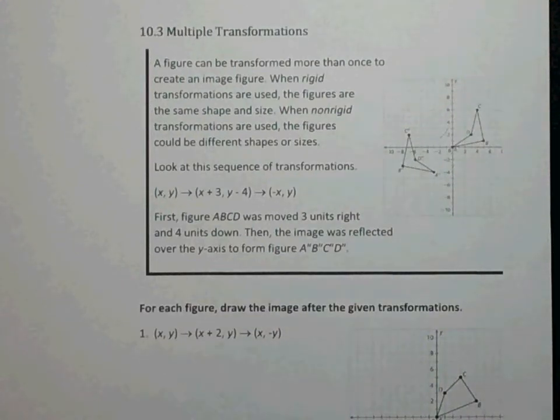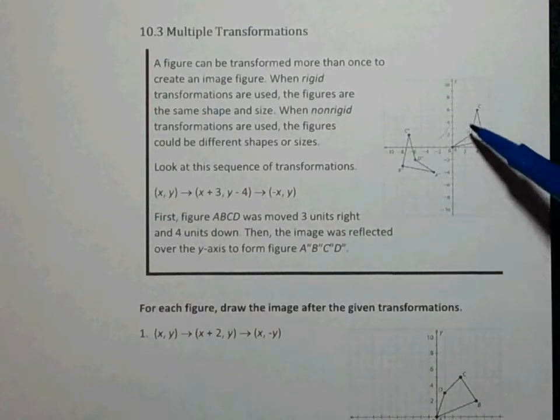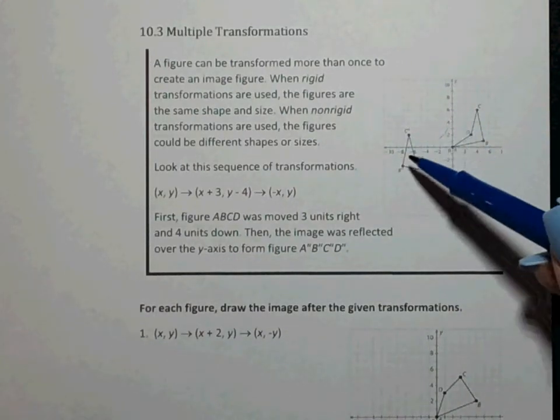Alright guys, so we are finishing up our unit on transformations. We've covered individual transformations. For example, we've done one rotation or one reflection, one translation. So today what we're going to do is kind of combine all that and do multiple transformations. So we're going to do multiple things to these pre-images to get to our image.